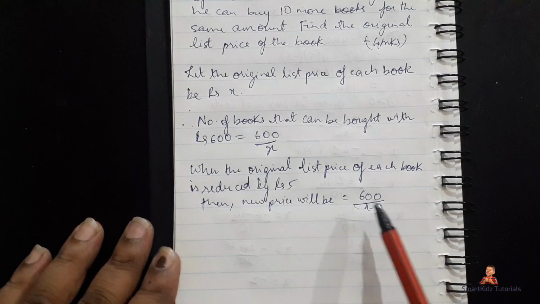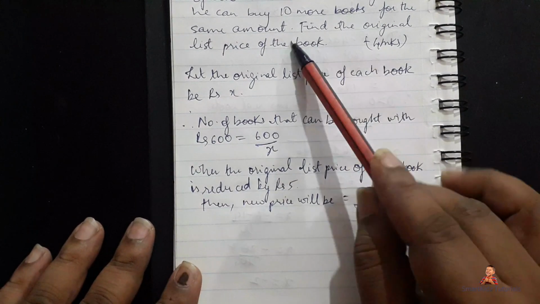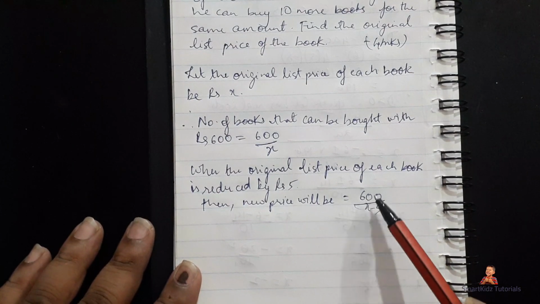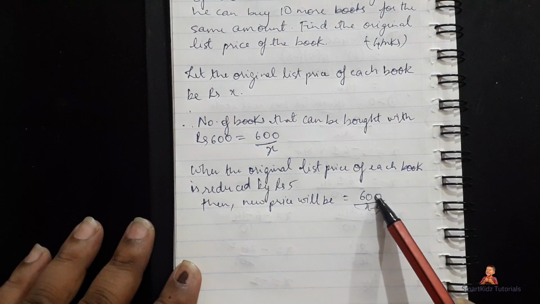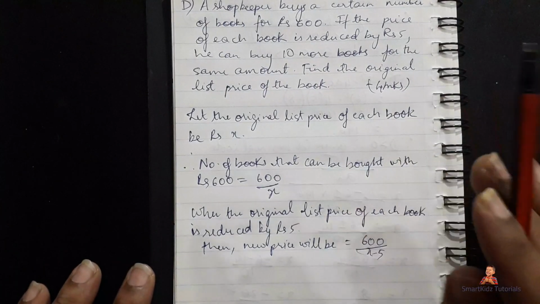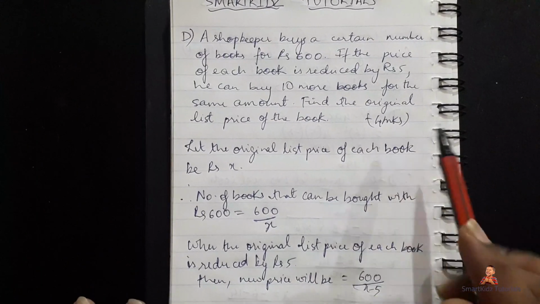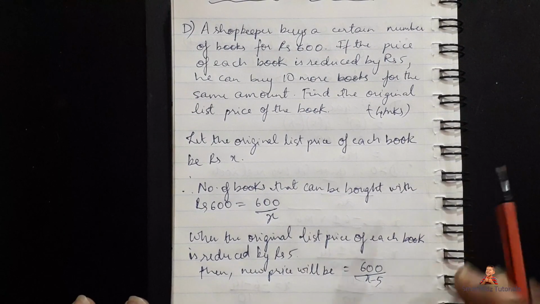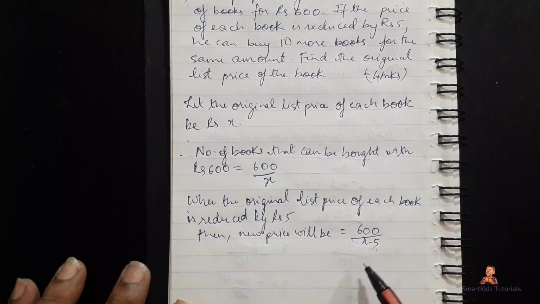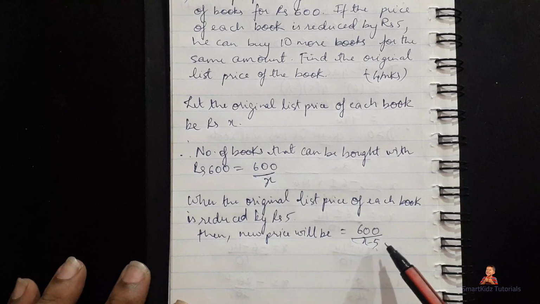Okay, so then now he will be able to buy 10 more books compared to 600 upon x. The total amount of money that this shopkeeper has remains the same, that is 600, but now the price is dropped by 5 rupees, and because it is dropped by 5 rupees, he is able to buy 10 more books.